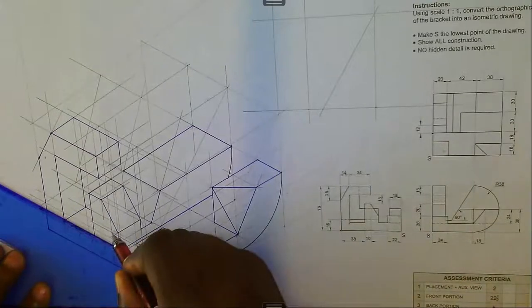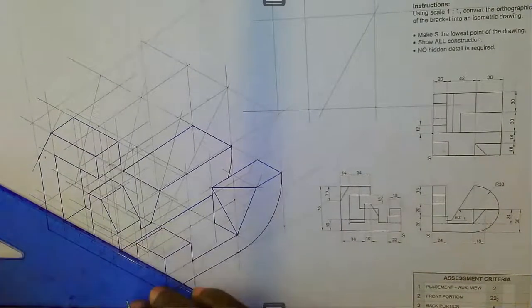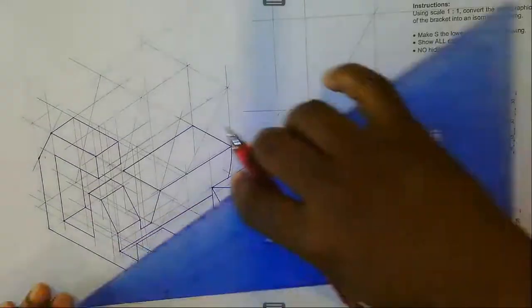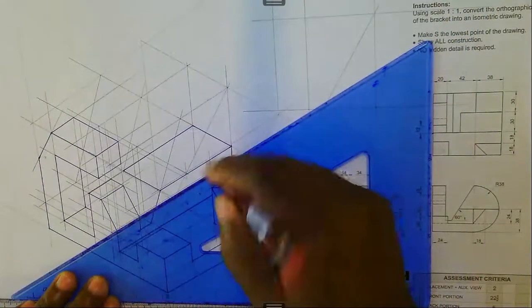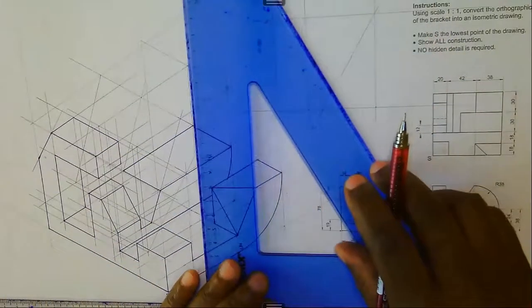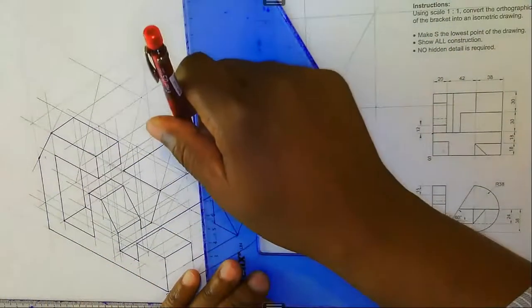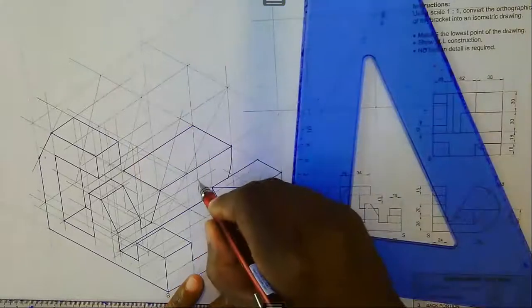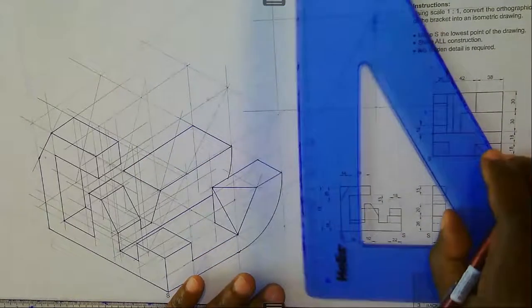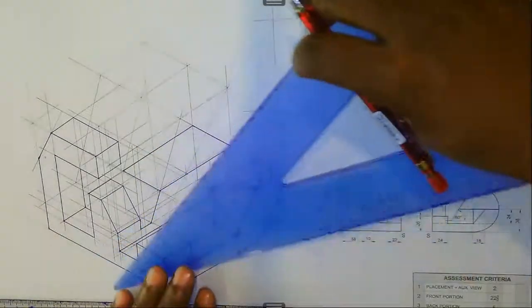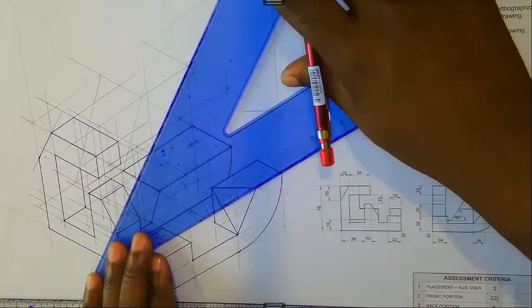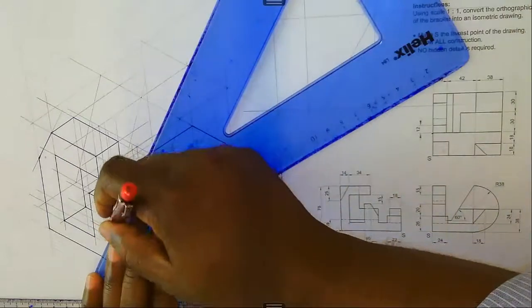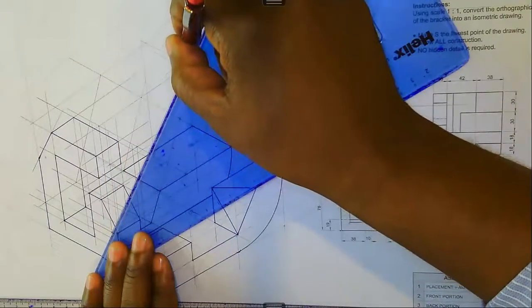We get that. We can also connect like this. We bring this one down, which would give us that point. Now we need to create a diagonal here. Here it's required. Create a diagonal like that.